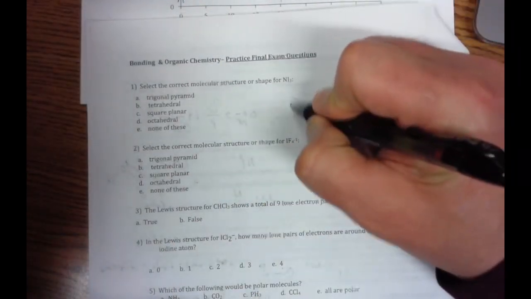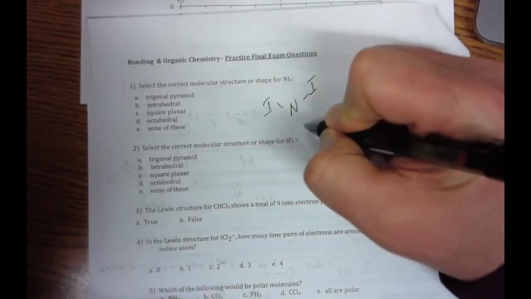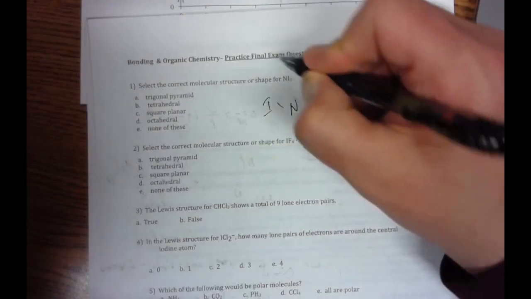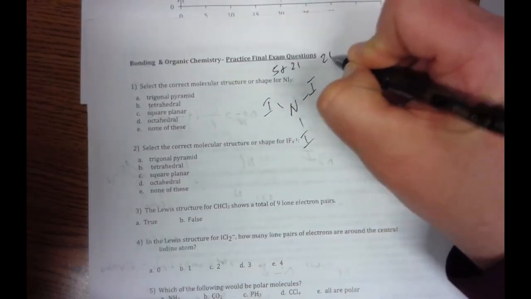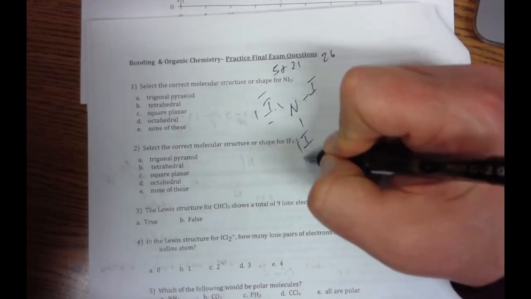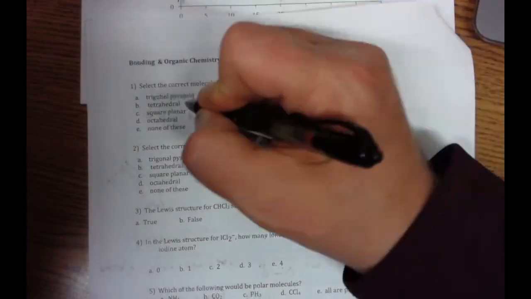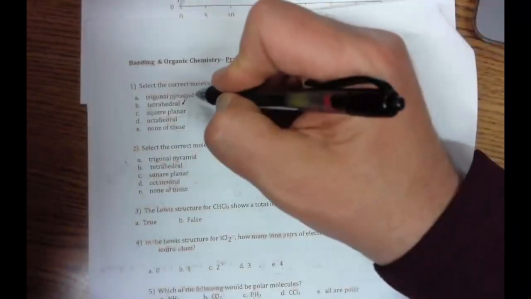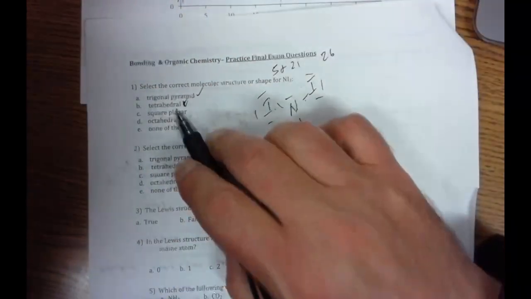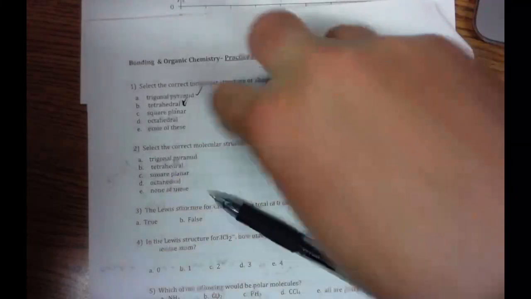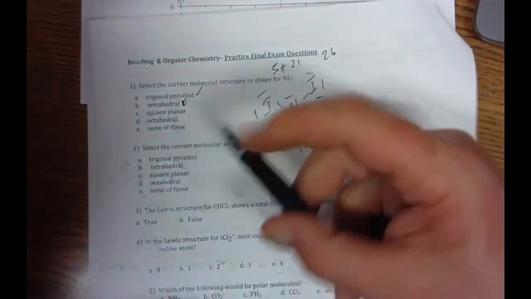Bonding practice and final exam type questions. Select the correct molecular formula for NI3. So I'm looking at trigonal planar or probably tetrahedral. 5 plus 21 is 26. 2, 4, 6, 8, 10, 12, 14, 16, 18, 20, 22, 24, 26. 3 bonds, 1 unshared pair would be tetrahedral. I'm sorry, trigonal pyramidal. Tetrahedral arrangement, but 1, 2, 3 bonds, that's a triangle in a pyramid because of the lone pair. Tetrahedral arrangement, but trigonal pyramidal shape.